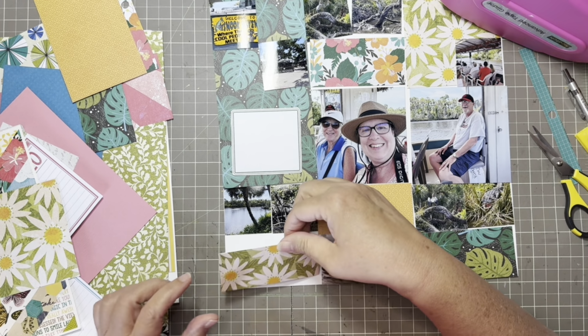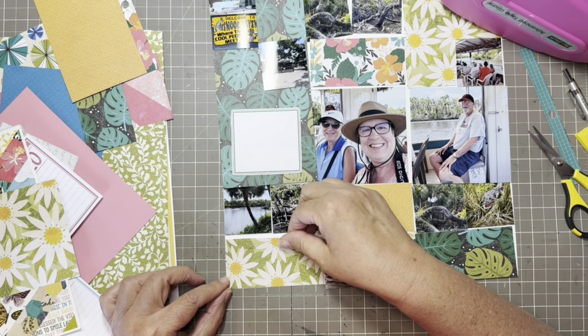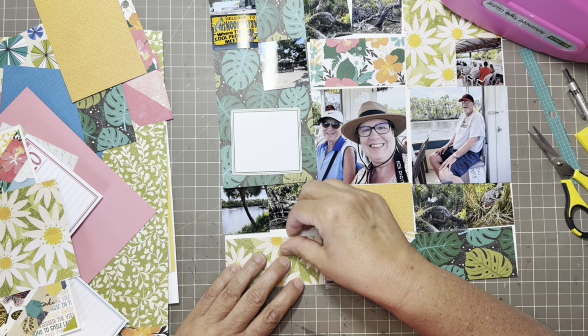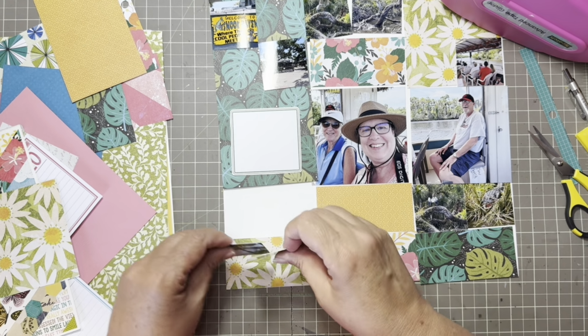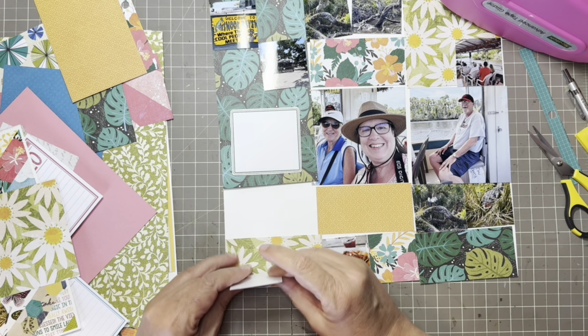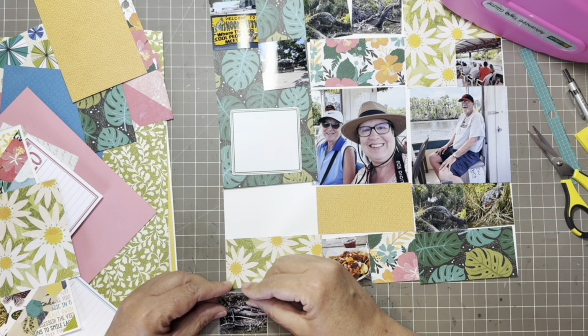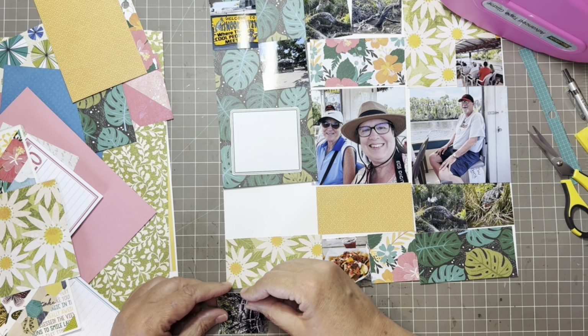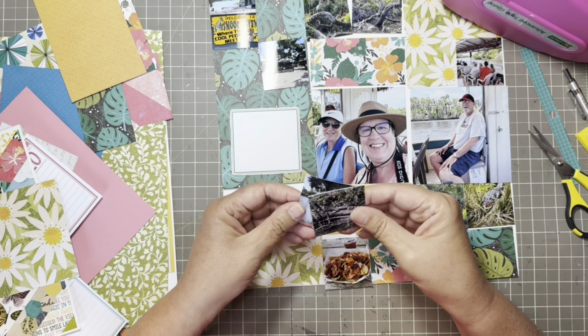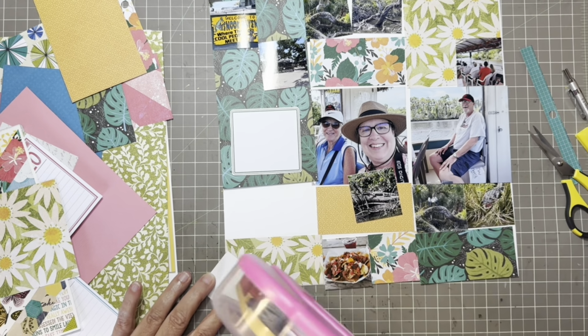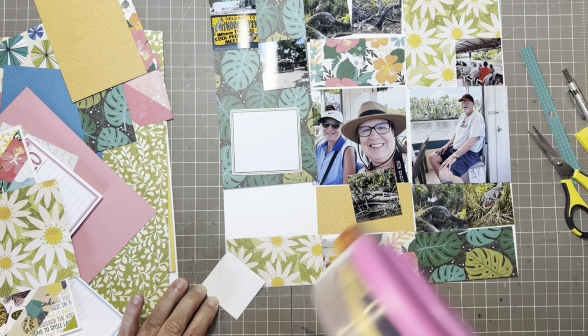And I do know that one picture, we might have to do a little trimming on that one as well. So let's just see if they're all measuring out 2 by 2. Those look really good. So we'll just go ahead and tape these down.